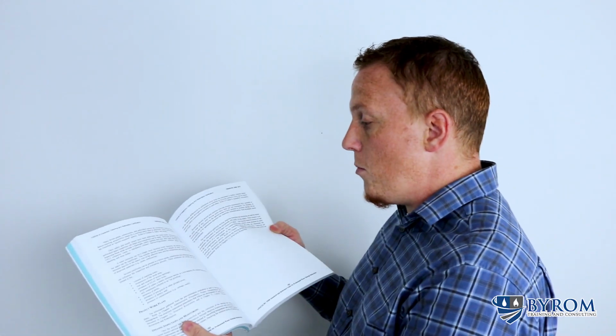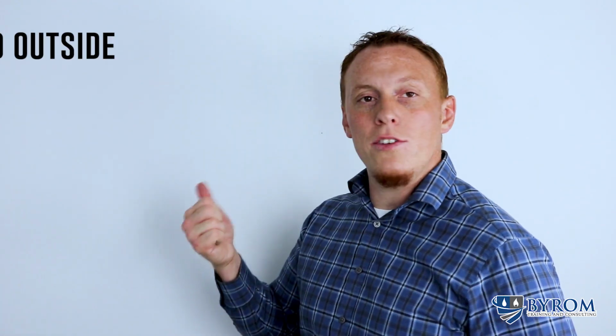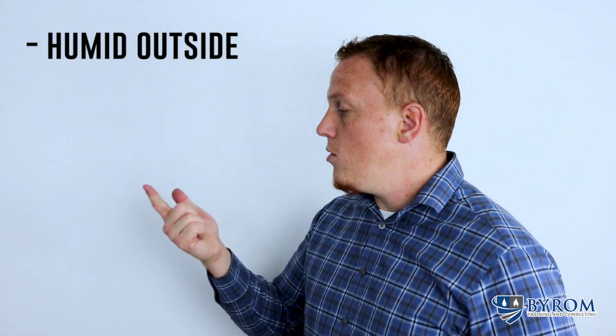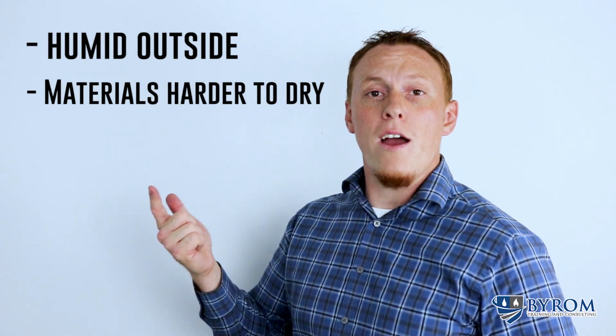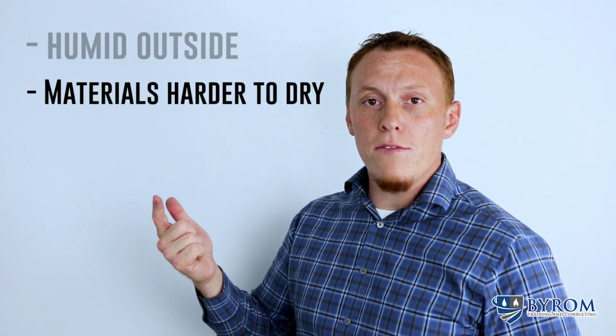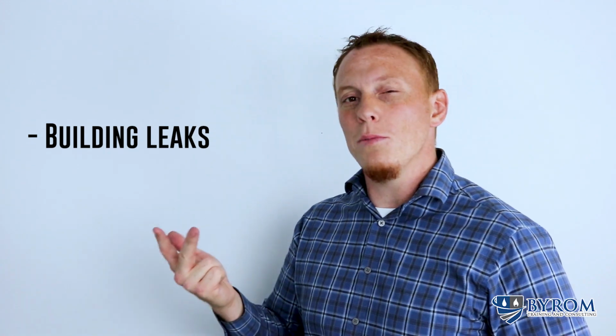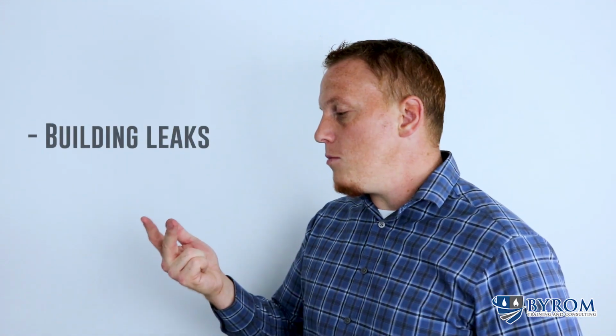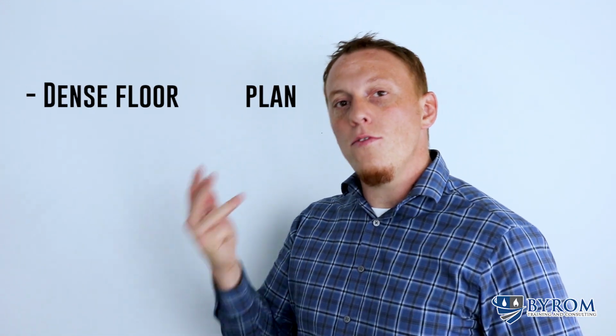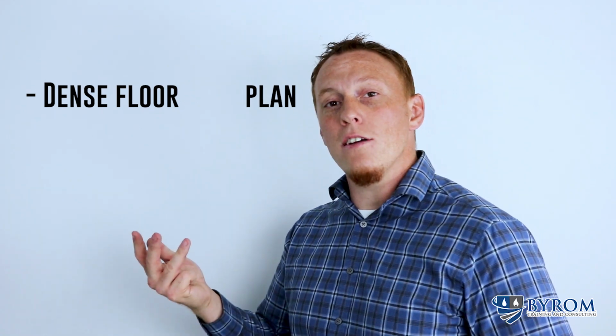There's also another formula where you take that same formula and multiply it by a little bit more equipment if it's humid outside, a little bit more equipment if the materials are harder to dry, a little bit more equipment if the building leaks, like an older building would leak more air, a little bit more equipment if the floor plan is really dense. Think of a warehouse versus an office complex.